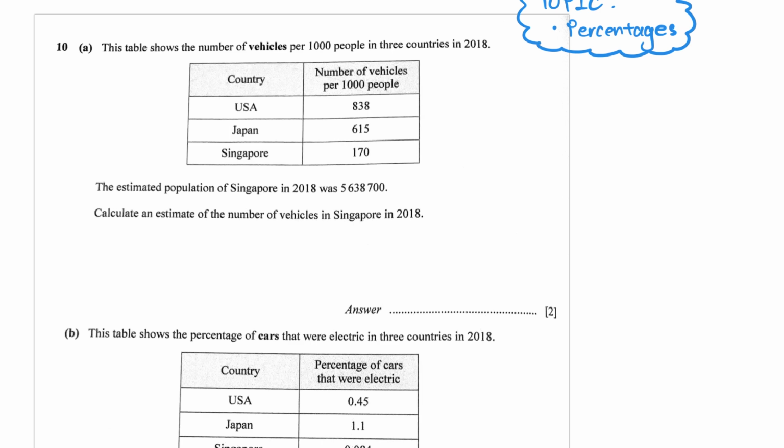So in this question 10, the base topic is really percentages, but on top of that, you really got to understand the context of the question and to read it very carefully. So we have a table showing the number of vehicles per 1,000. So you have to understand this concept. Every 1,000 people, you have one vehicle. That's what it means. So one vehicle per 1,000 persons or people. One vehicle, 1,000 people. And the year is 2018.